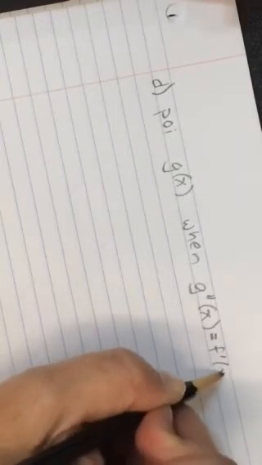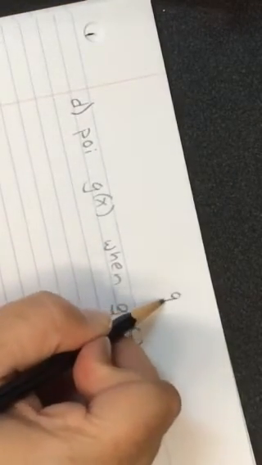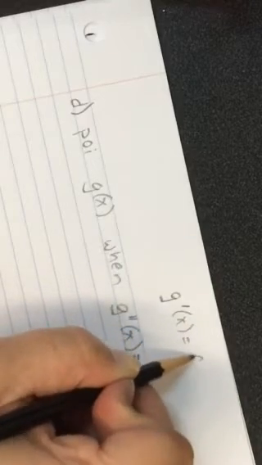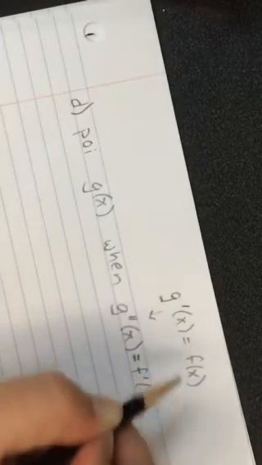And let's do letter D. On this one, they wanted to know the points of inflection. So remember, you find a point of inflection of g of x when g double prime of x changes sign. G double prime of x is going to equal f prime of x. Why? Because remember, g prime of x equals f of x. So it follows that g double prime of x equals f prime of x, and it's when that changes signs.